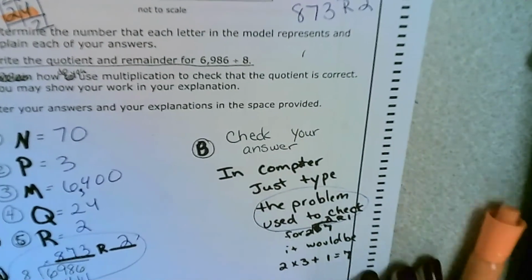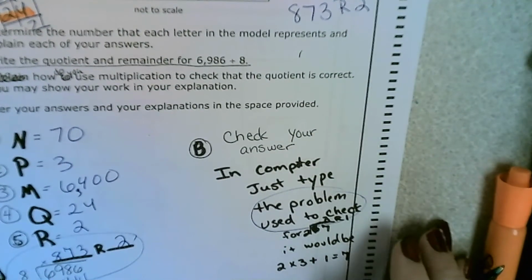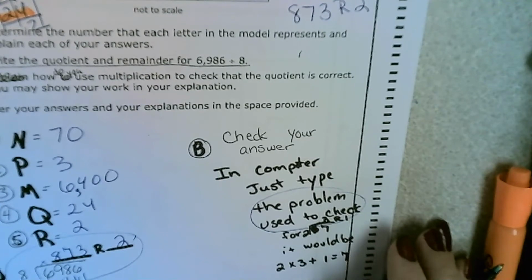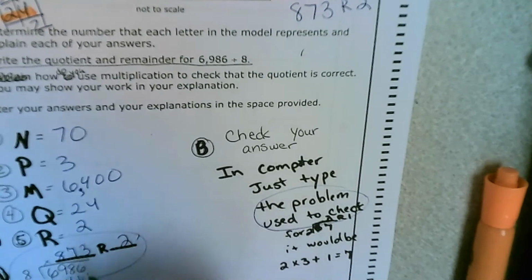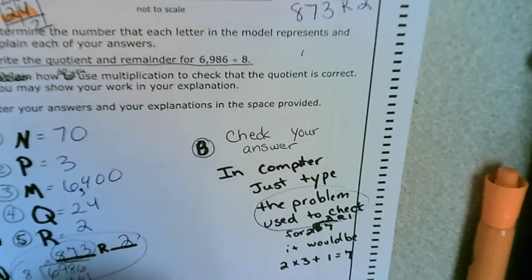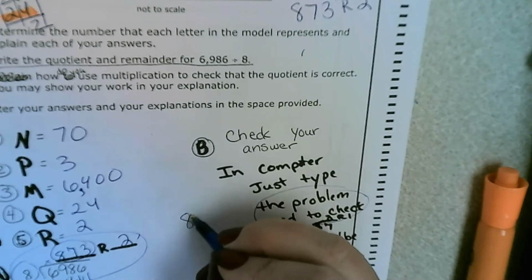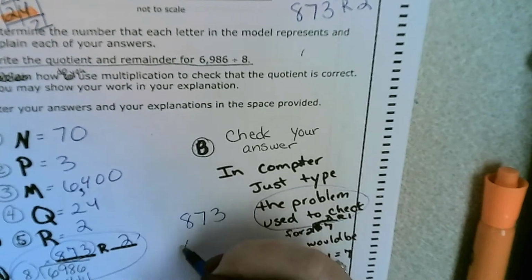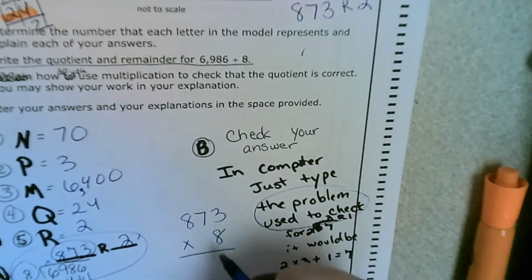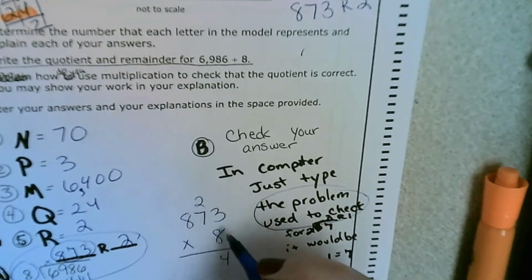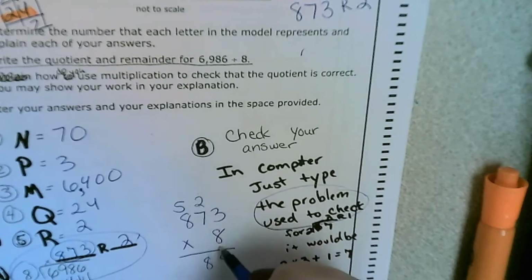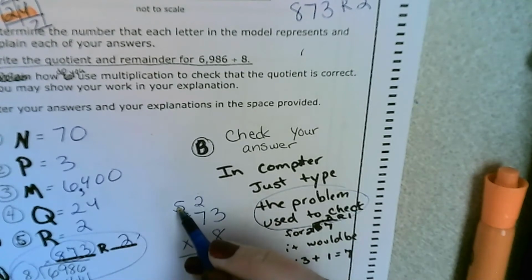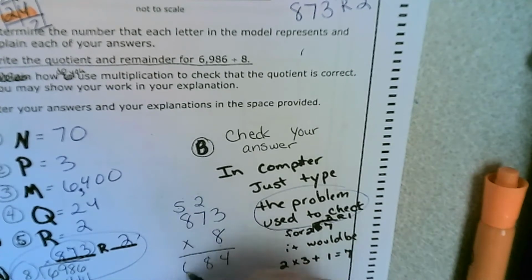Now, to check your work, you check it with the inverse operation. The inverse operation of division is multiplication. And so outside times outside should equal inside. 8 times 3 is 24, 56, 57, 58, 64, 65, 66, 67, 68, 69.